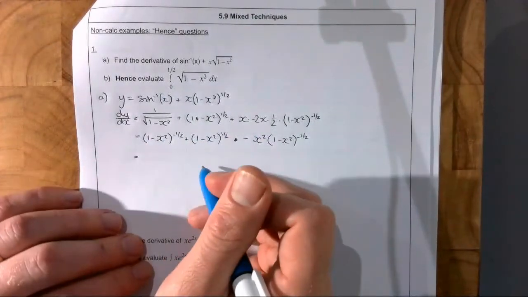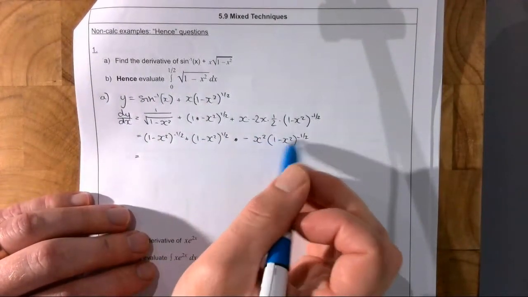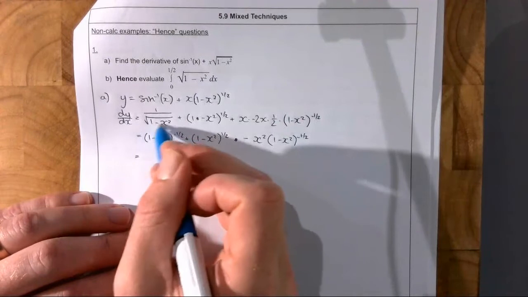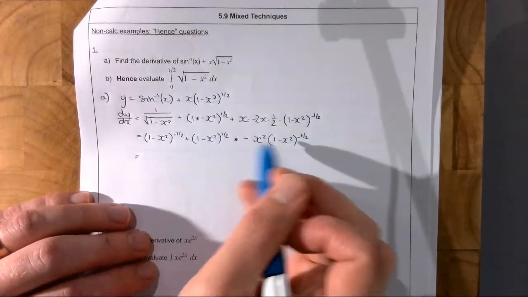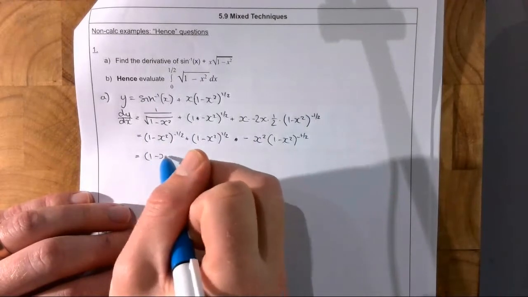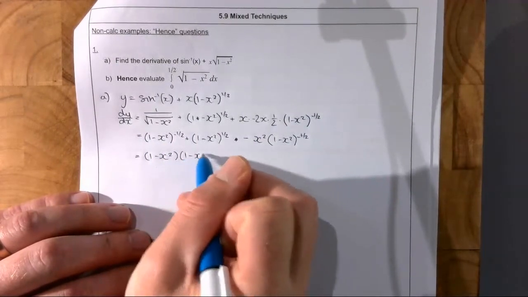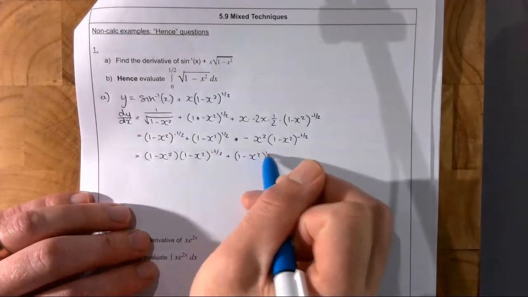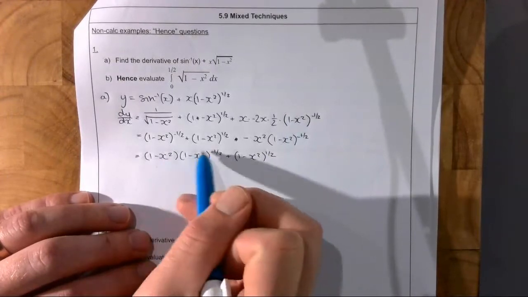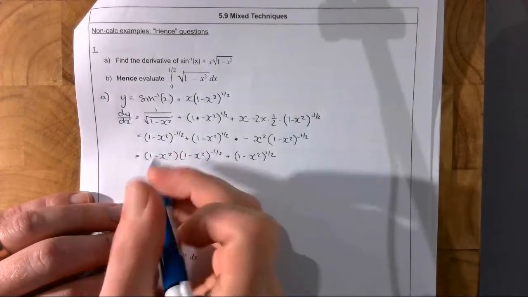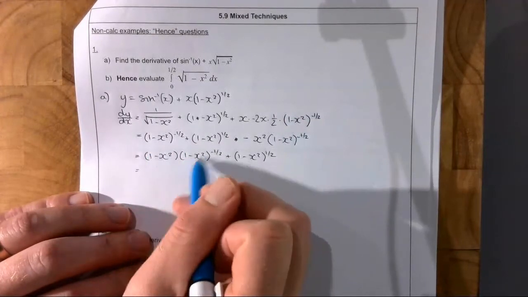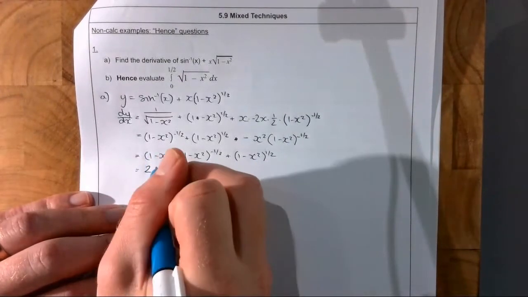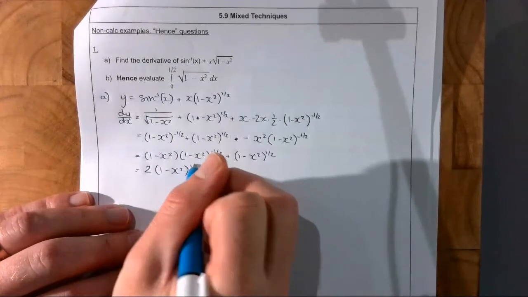There are slightly different ways to write this, obviously, depending on whether we use the indices or a denominator with square root like this. But we can see a common factor for these first two, and what we actually have there is 1 minus x squared times 1 minus x squared to the power negative a half, plus 1 minus x squared to the power a half. And if we add these powers, or we see how these interact, actually this is overall 1 minus x squared to the power a half to go with the other 1 minus x squared to the power a half. So overall 2 times 1 minus x squared to the power a half.